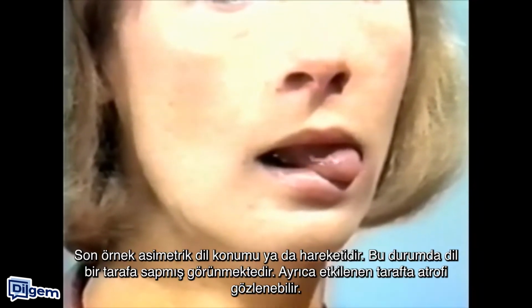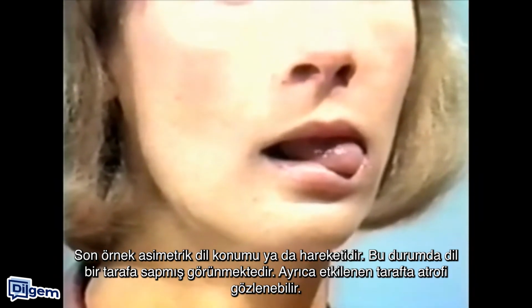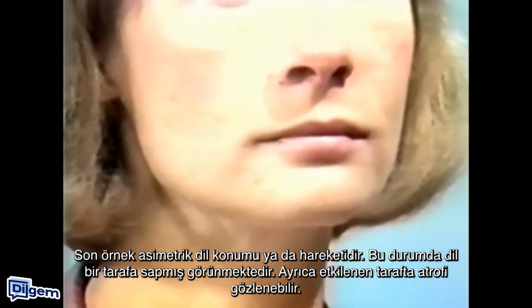The final example is asymmetrical tongue placement or movement, in which the tongue deviates to one side or the other and may show atrophy on the affected side.